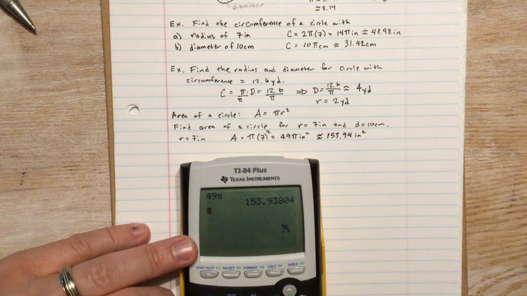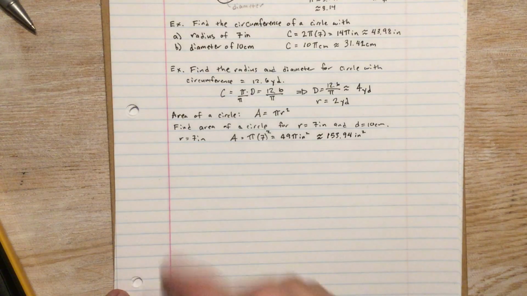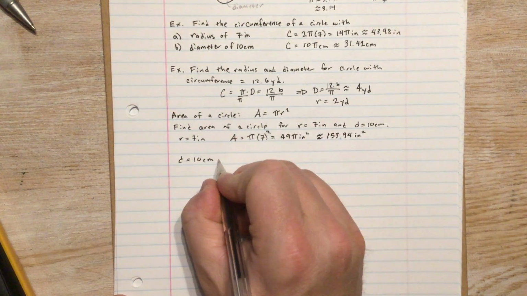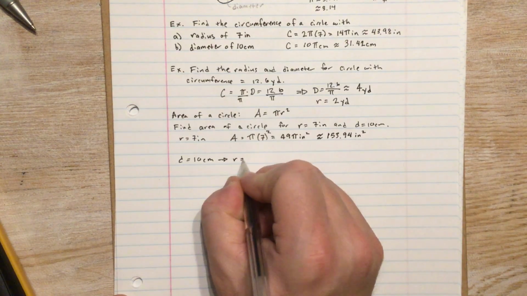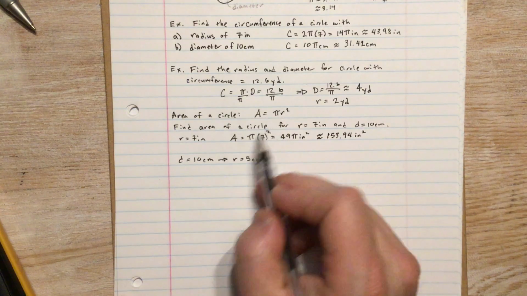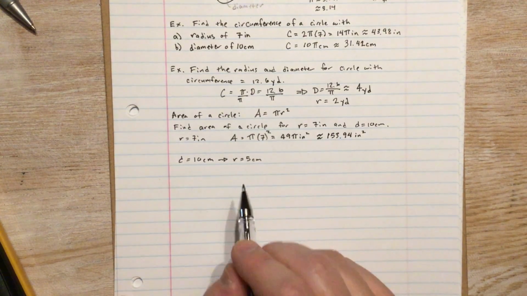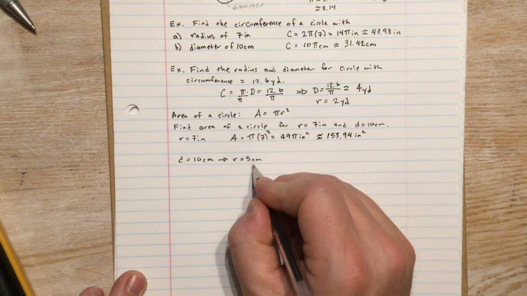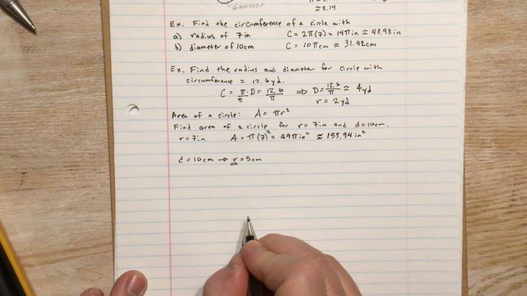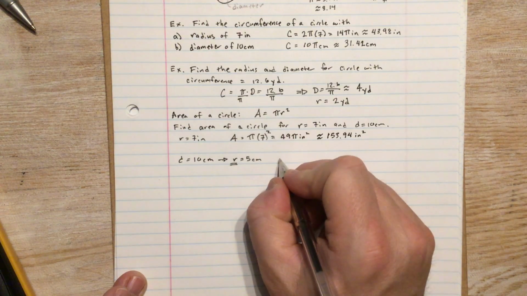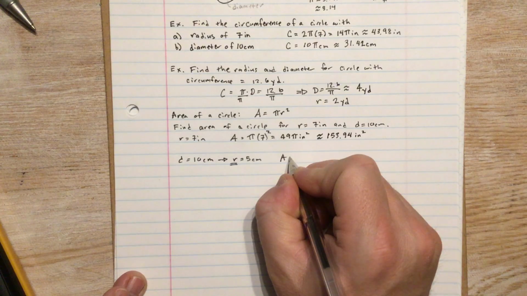Okay, so the second one, I've got a diameter of 10 centimeters. But what that means, that implies that the radius has to be 5 centimeters, because I can't use the diameter to calculate the area. I could, but it's a lot more tedious to do so. So we want to make sure we're using the radius to calculate the diameter, or excuse me, to calculate the area. So now since it's 5 centimeters, it's pretty simple.